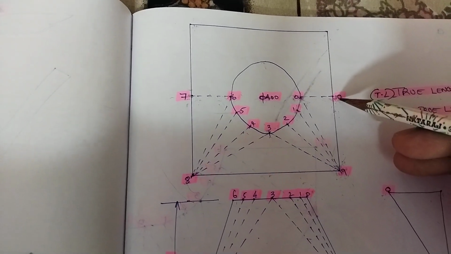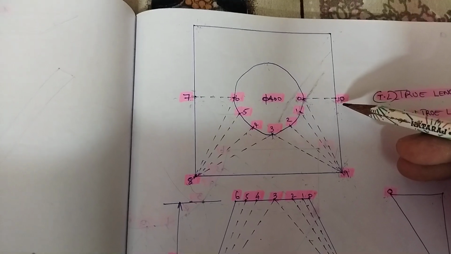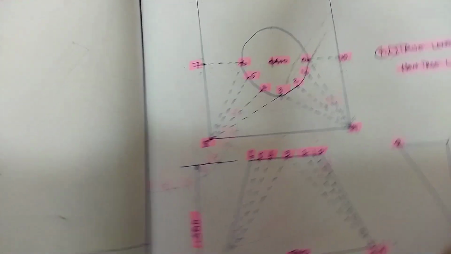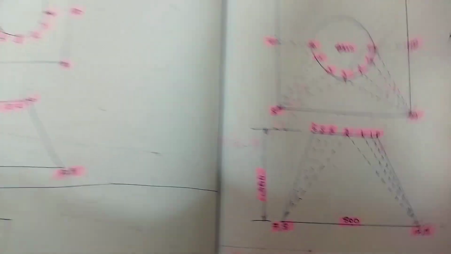So we shall first of all mark 0 to 10 as the development. How much have we got for 0 to 10?